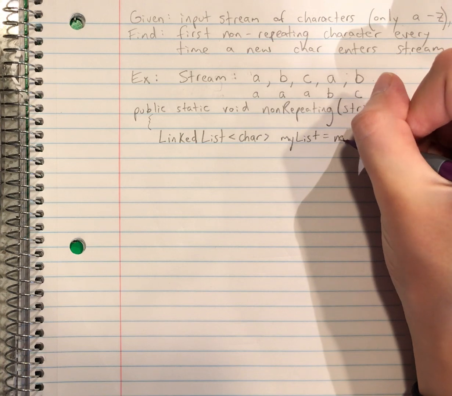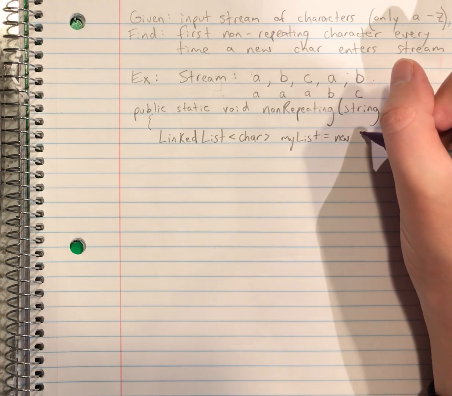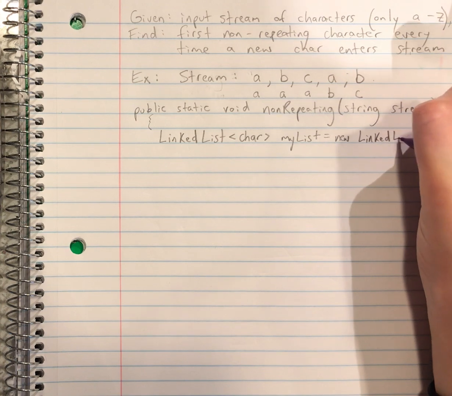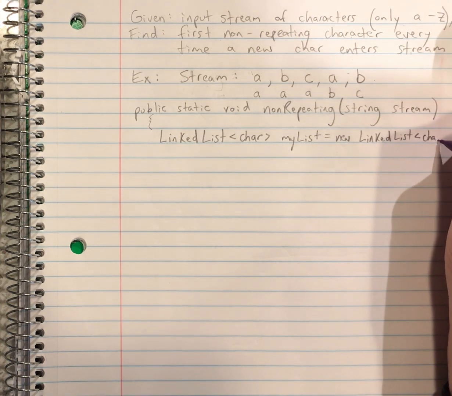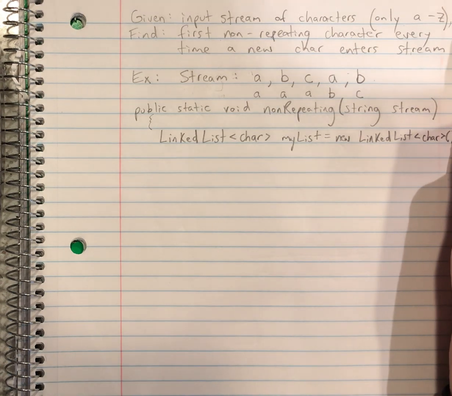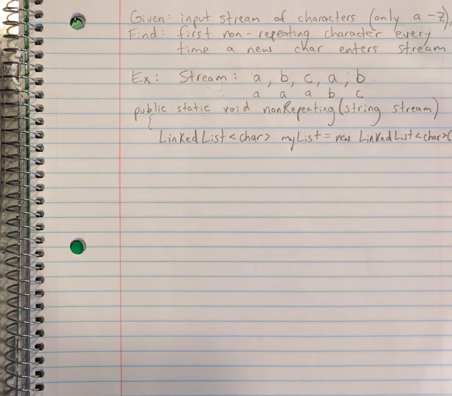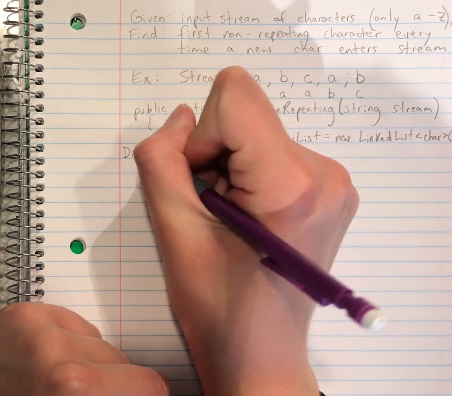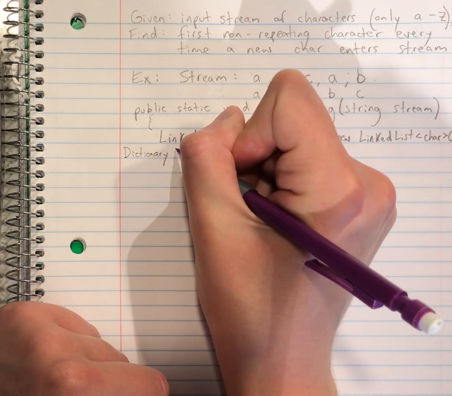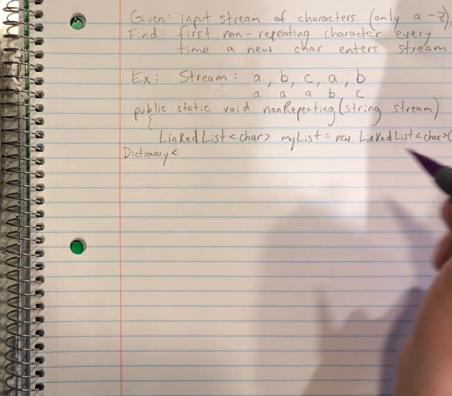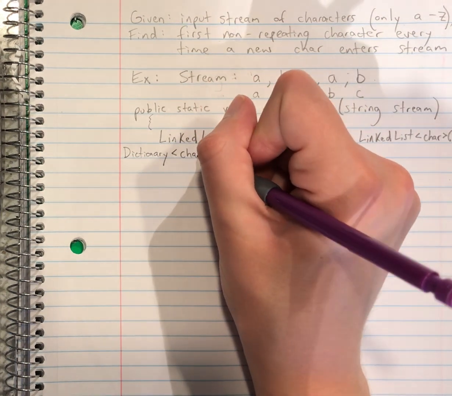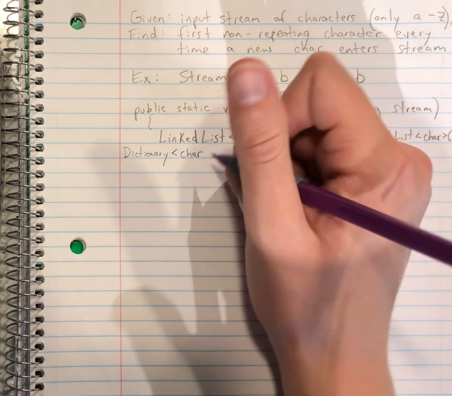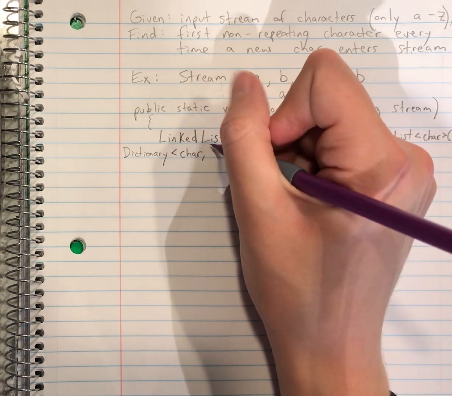Let me try to fit this in so you can see it. Okay, so we've created a doubly linked list, and we will create a dictionary. I'll scoot this over for more space, where we're going to have a char and a node, which is denoted like this.